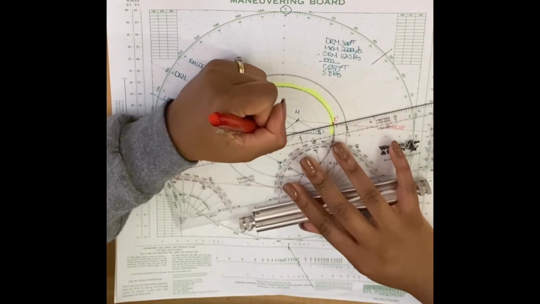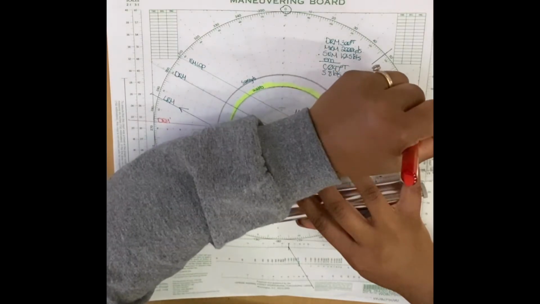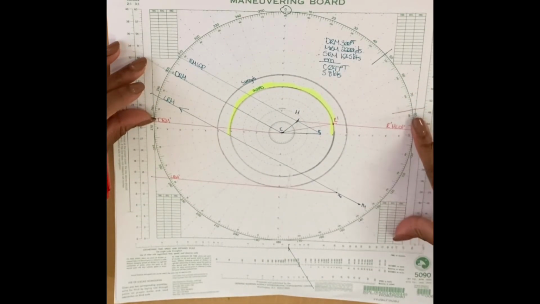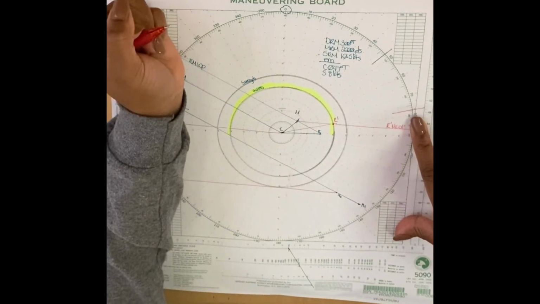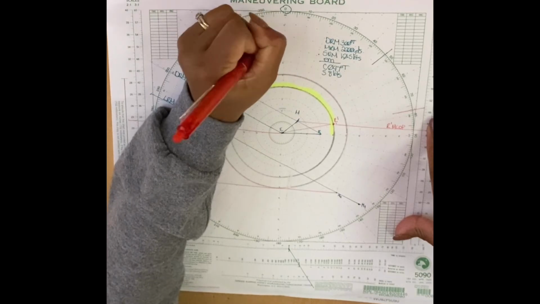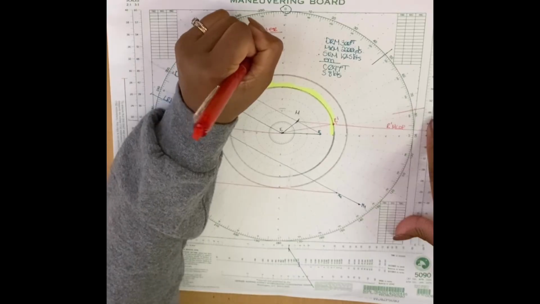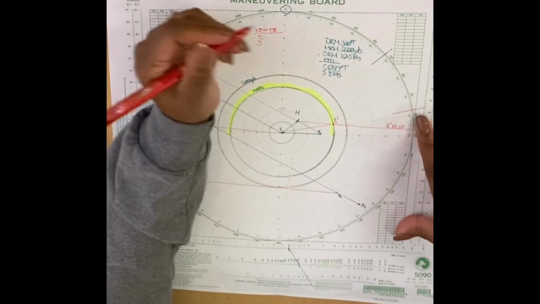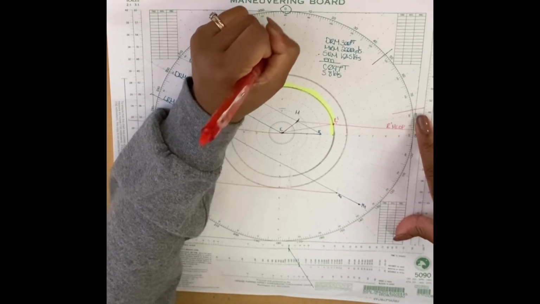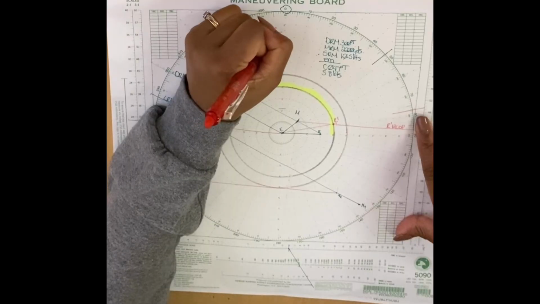Now I'm just gonna connect E to R prime, give me a new speed triangle. I'm gonna make the mark out here on the bearing ring. So now for my new ER, my new course, my new speed, finding my new course to be 078 degrees true, and the speed is going to be 20 knots.